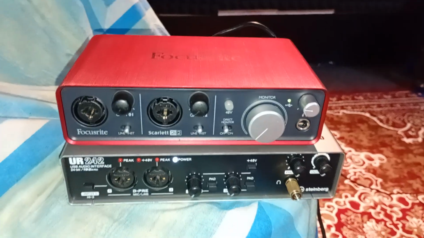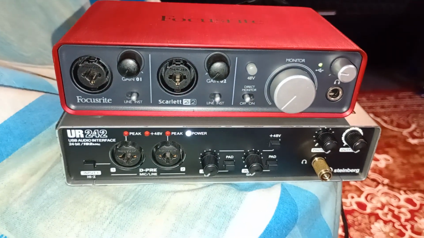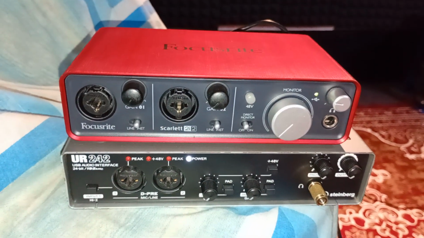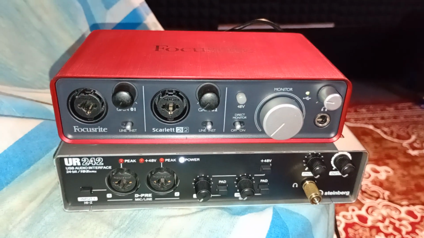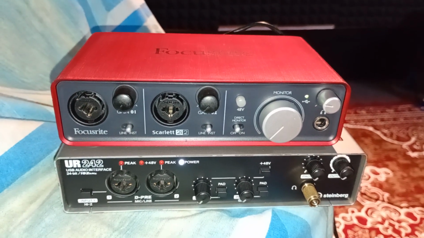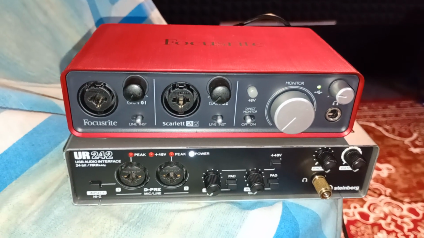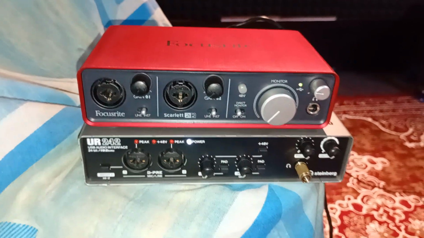So this is Focusrite 2i2 and this is Steinberg UR242. Steinberg UR242 is a 4-channel audio interface and Focusrite 2i2 is a 2-channel audio interface. Total 6 input and 6 output. So how can I set up this?